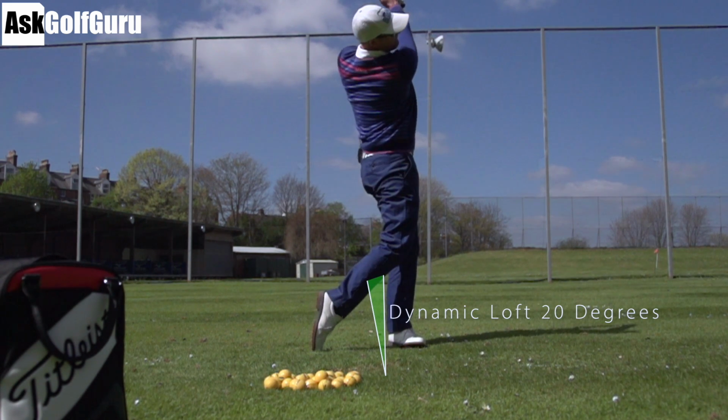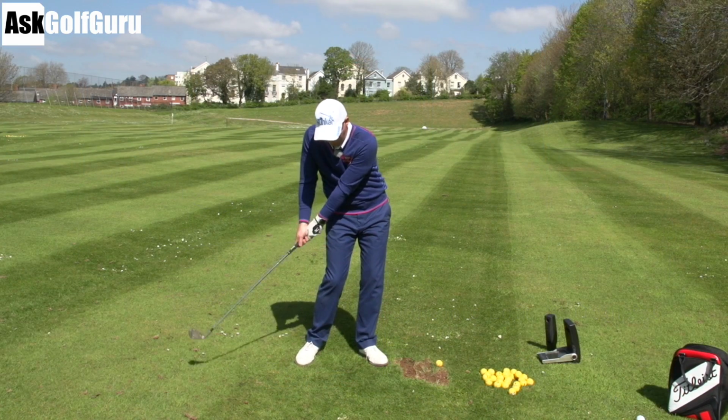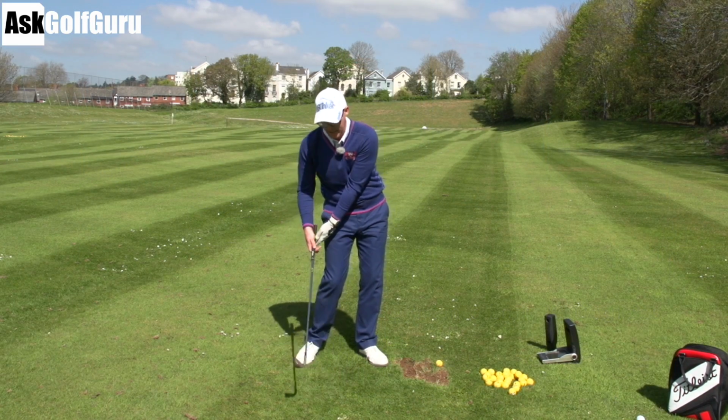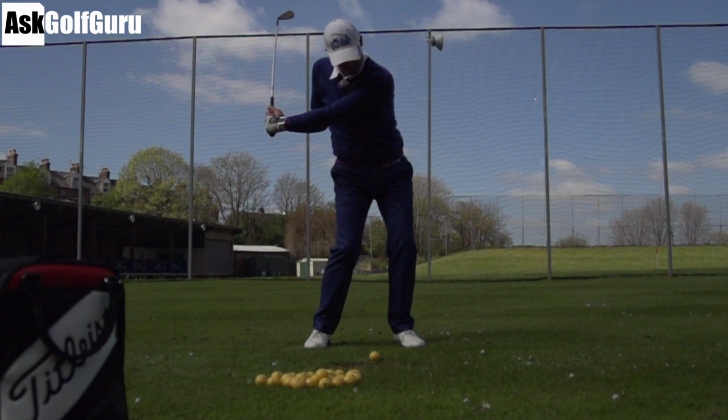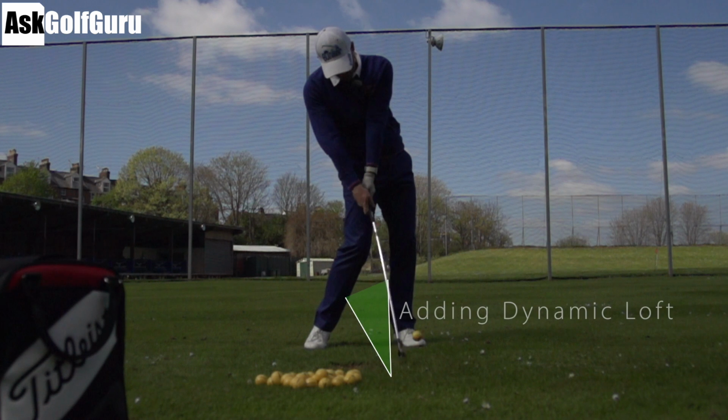Today we're going to talk mainly about people who are adding loft, what people call flippers at the bottom. It's a really common problem where the club almost looks like it's overtaking the hands, and the hands are left back. So that's adding dynamic loft. If you're changing that loft through impact, then hitting the target is really tough.